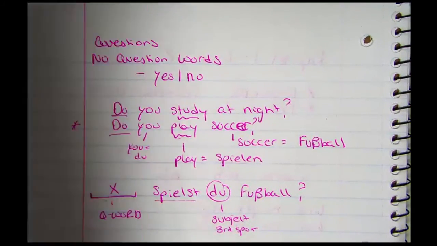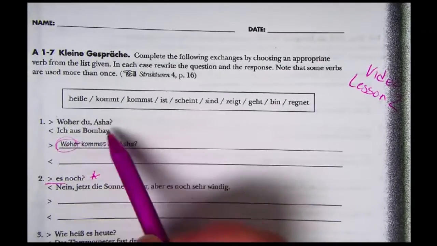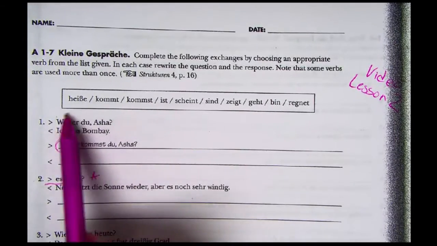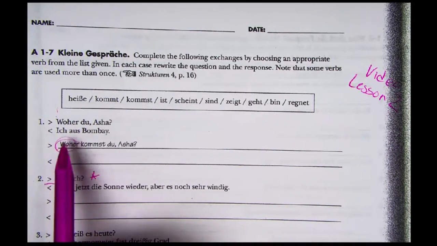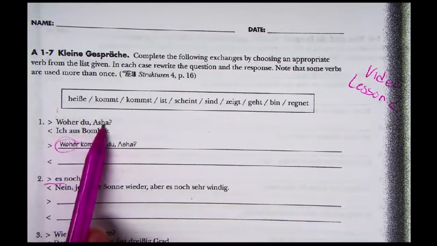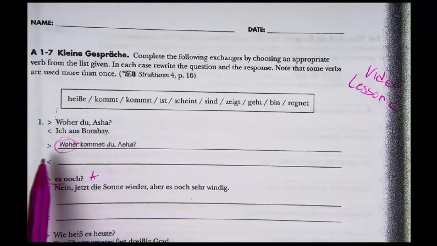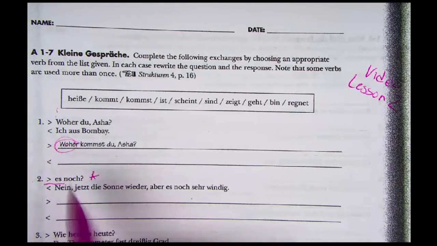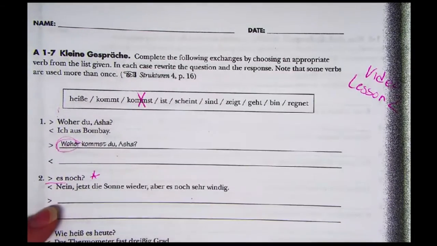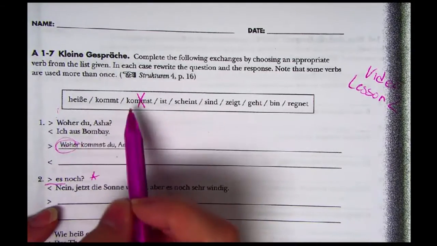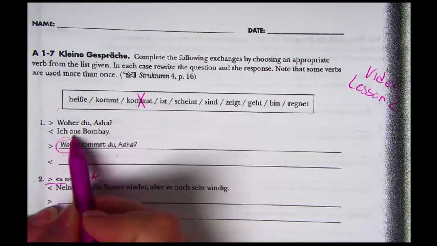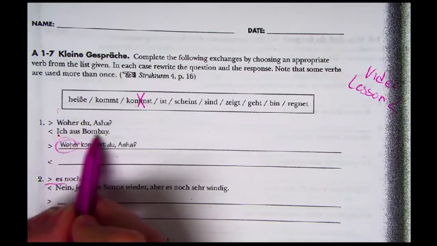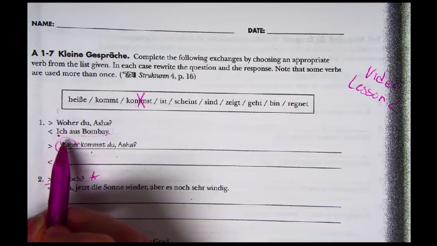Okay, so going back to our activity, you have questions set up for you, and you have to ask using this vocabulary. So all of the verbs are missing. So for the first one, you have woher du Ascha, and you have to figure out, okay, what can I use with that in order to make it a sentence? So you had to use kommst. So that's already done. So all you do is you take woher, you put your verb in second place, it's already conjugated, you have to pick the right one, du Ascha. And then you already have an answer from her as well, but you need to use the correct verb.